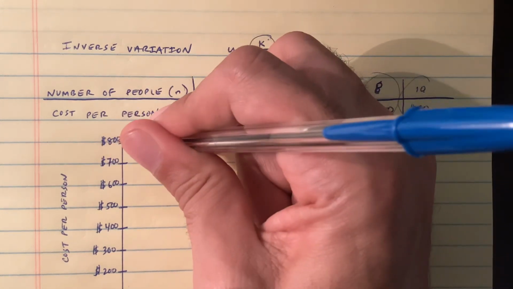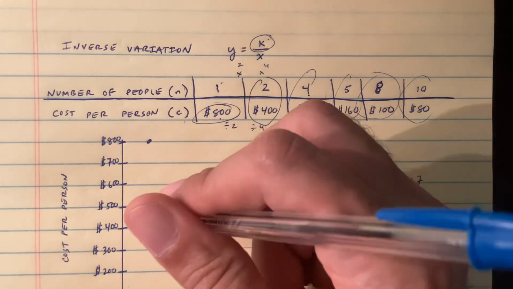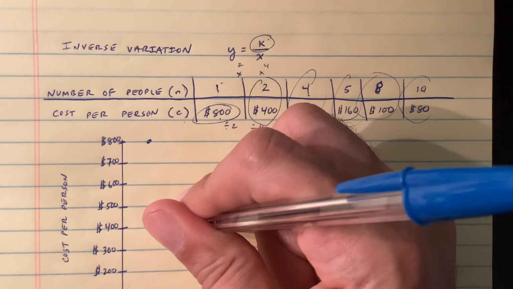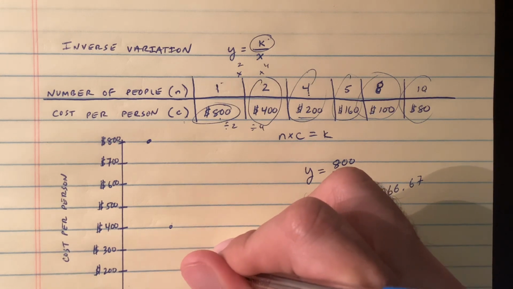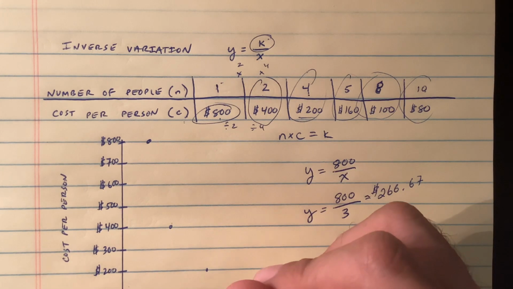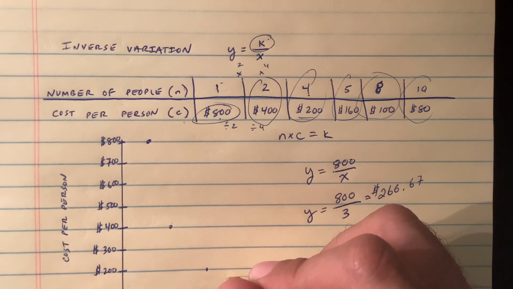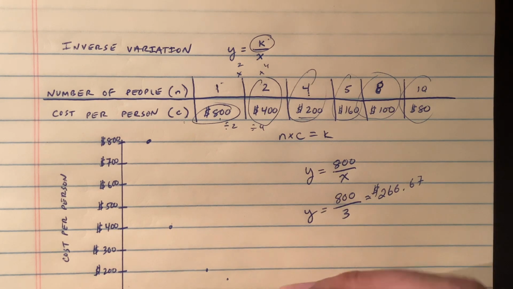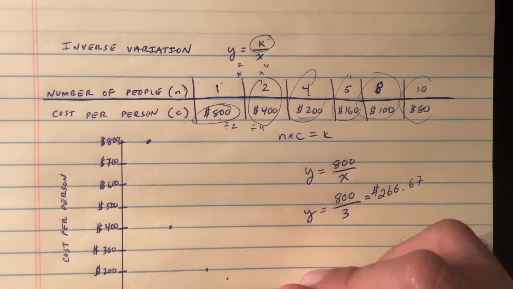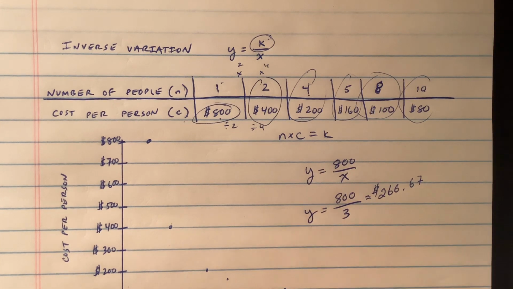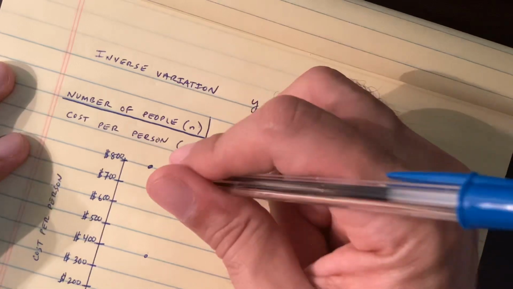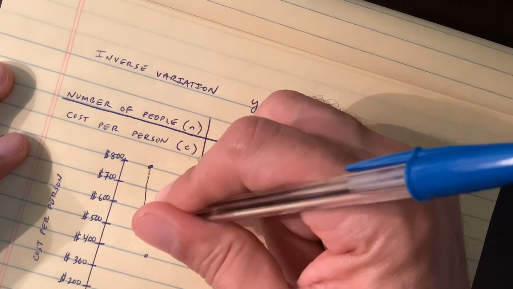Okay, if we go ahead and graph this out, for every input of number of people, put a dot. So there's 1 for 800, 2 for 400. For 4, we're going to have 200. For 5, we're going to have 160. We'll just estimate a little bit. For 8, we're going to have 100. And for 10, we're going to be all the way down here at 80. I'm going to rotate this a little bit.